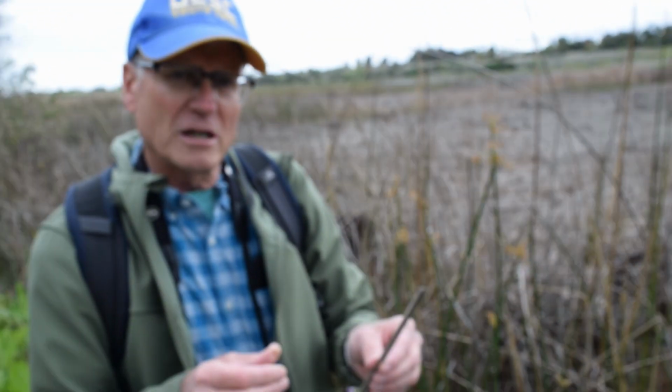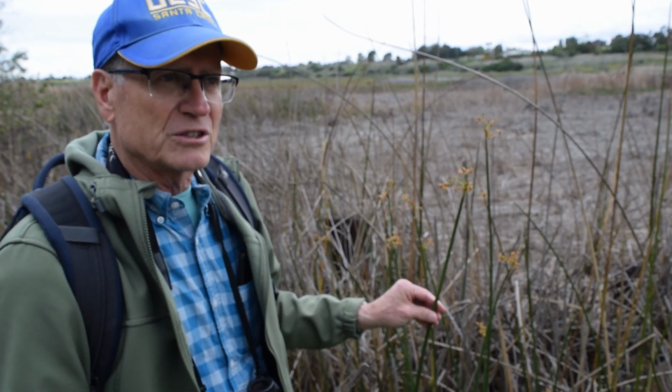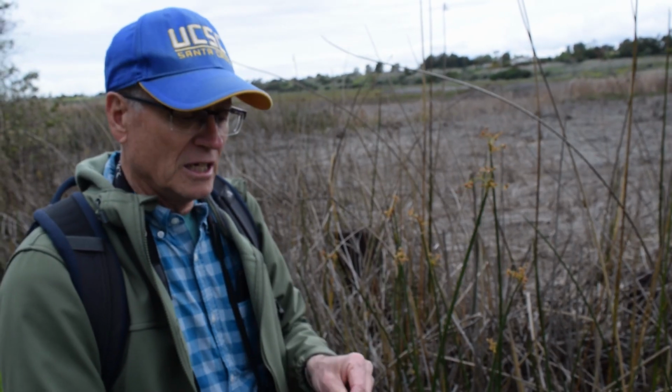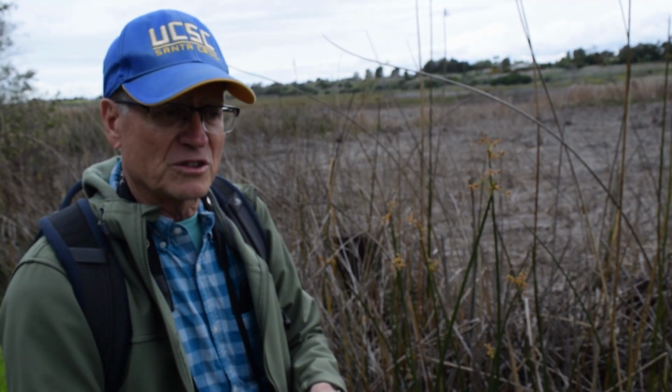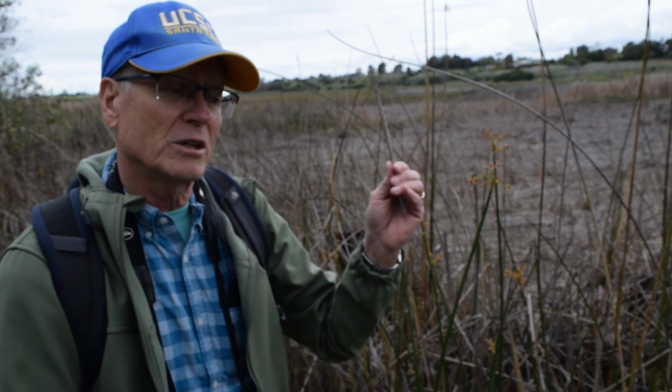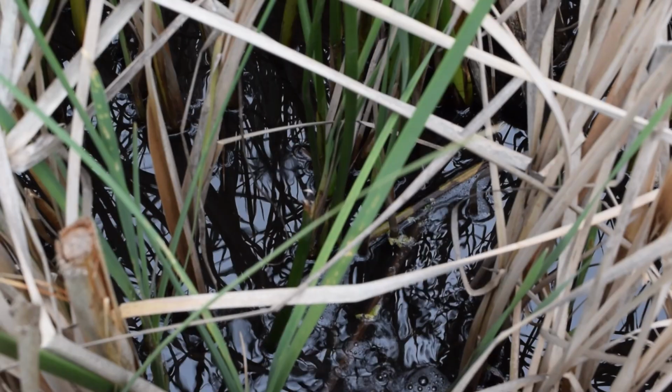That becomes important later on when we think about the properties of the freshwater marsh. The soil has no oxygen in it, and yet we have some plants that have hollow stems. So I want you to think about the significance of that. There's another plant that shares this community as well that also has hollow stems, and I'll point that out later.